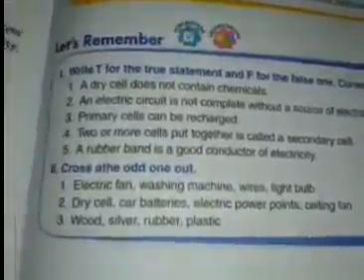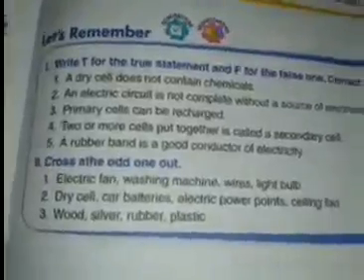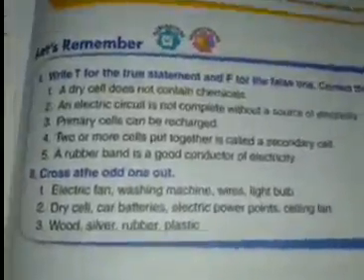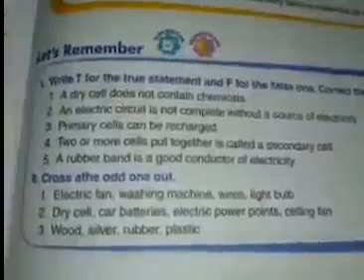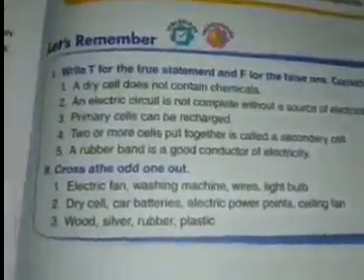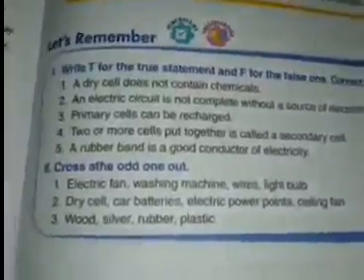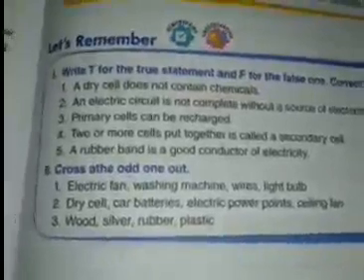Number 2: dry cell, car batteries, electrical power points, ceiling fan. Here the ceiling fan is the odd one out because the rest of them are sources of current. Number 3: wood, silver, rubber, plastic. Yes, silver is the odd one out because it is a conductor. The rest of them are insulators.